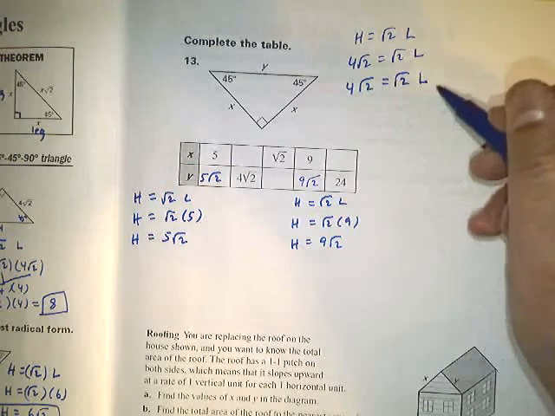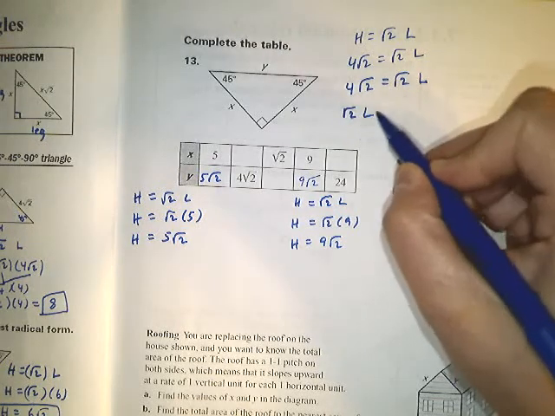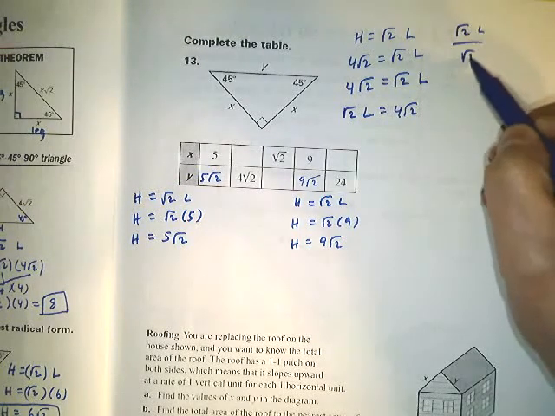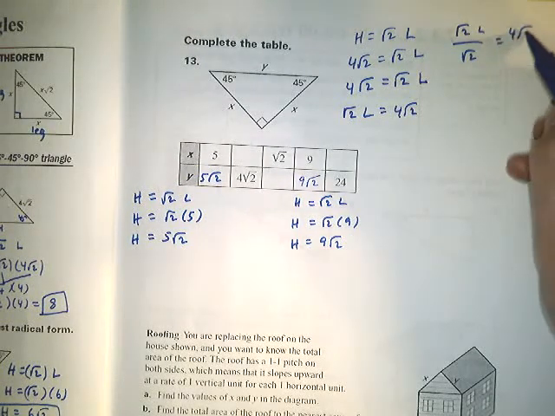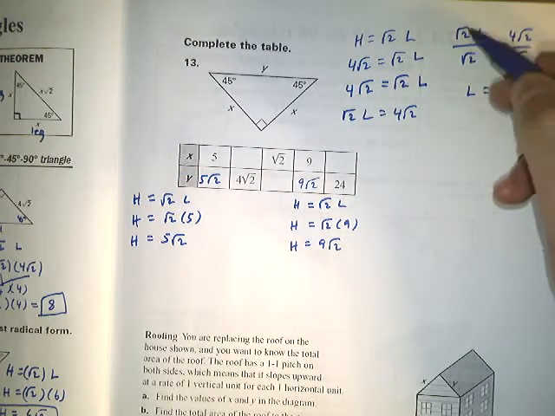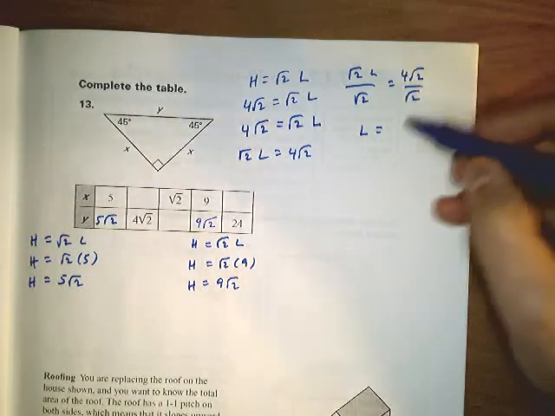Or if you're not quite sure what L would be just by looking at it, what you can do is solve it as an equation. I would write it that way, and then I would divide both sides by the square root of 2. And so these two would cancel, and then these two would cancel and you would get 4.